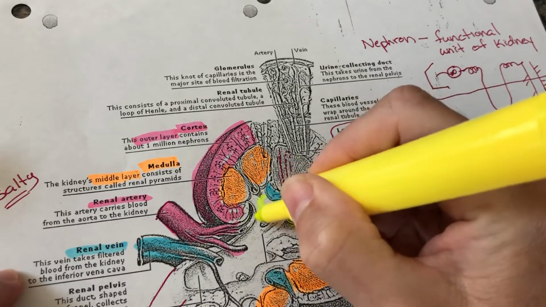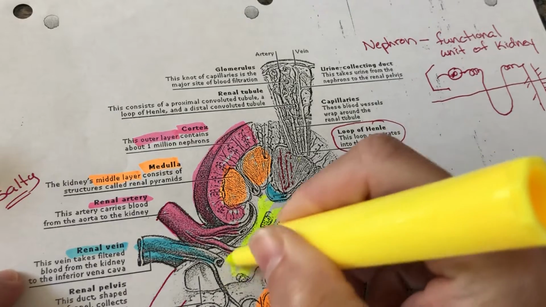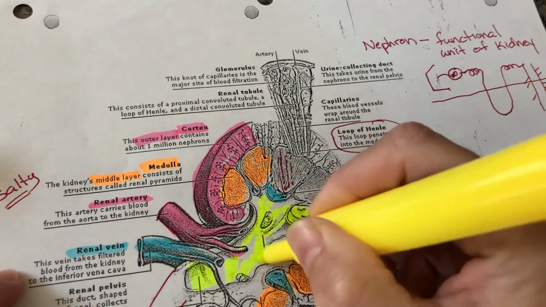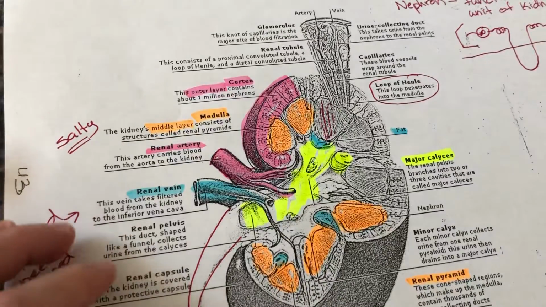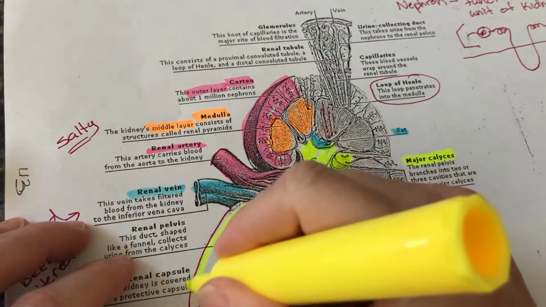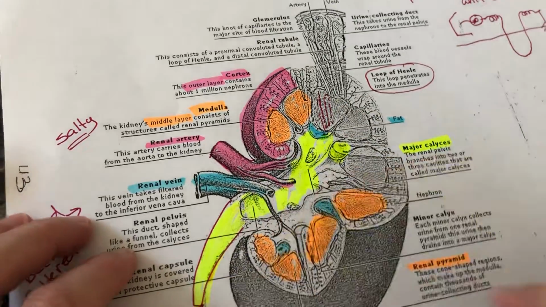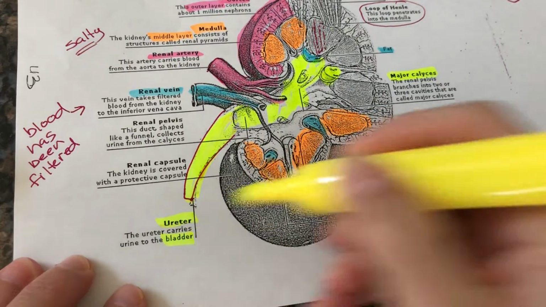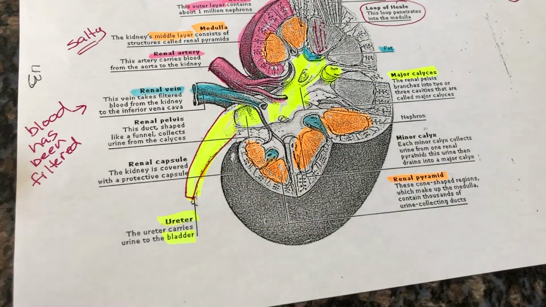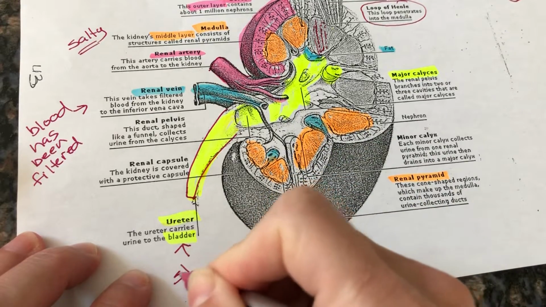So if we look into here, we have urine in this area. And that's because the collecting ducts are reaching back down. And the urine will then go through the ureter into the bladder. And so the bladder holds the urine until the stretch receptors in the bladder say, we just can't hold this anymore. So you've got stretch receptors.